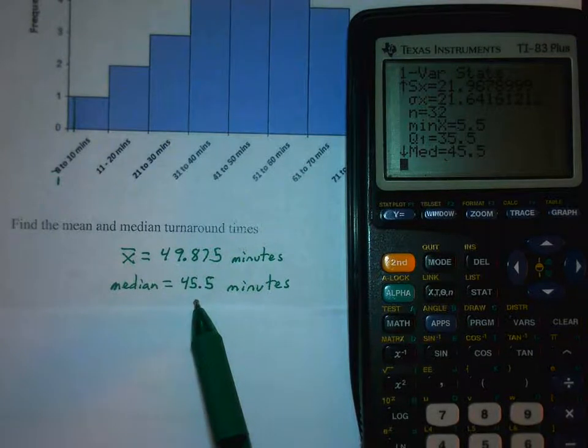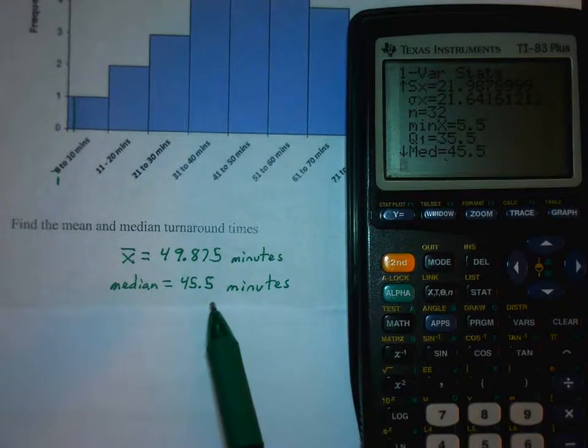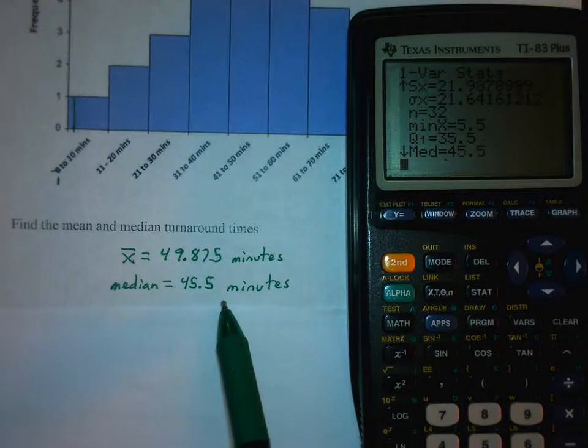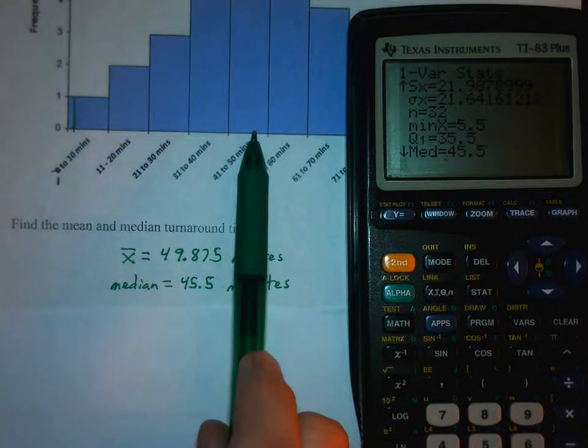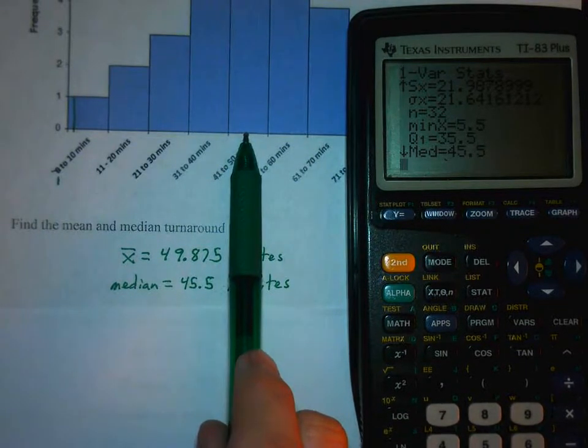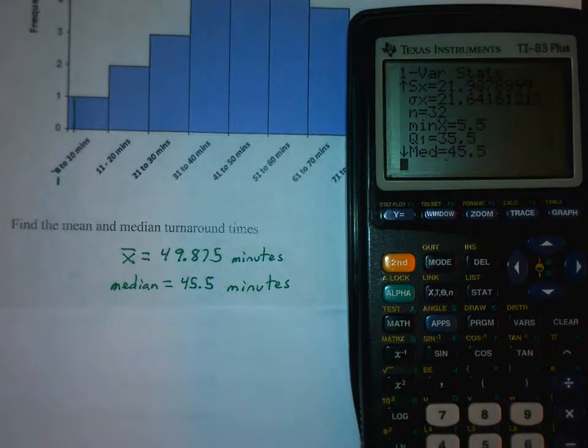That's the middle interval. Now, sometimes they'll ask you which interval contains the median, and you could say 41 to 50 is the interval that contains the median. So it just depends on how the question is worded.